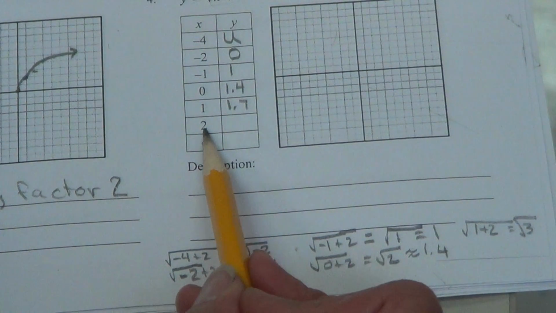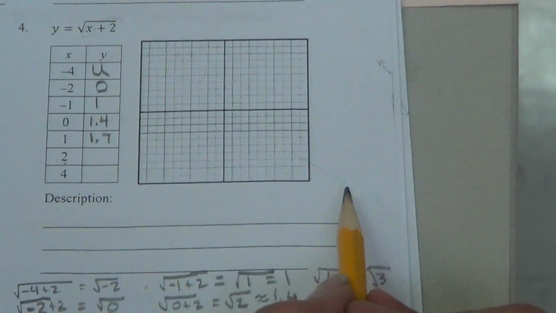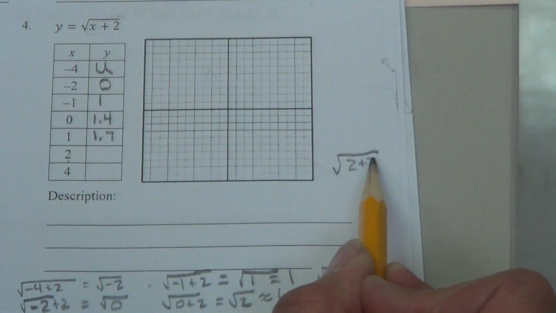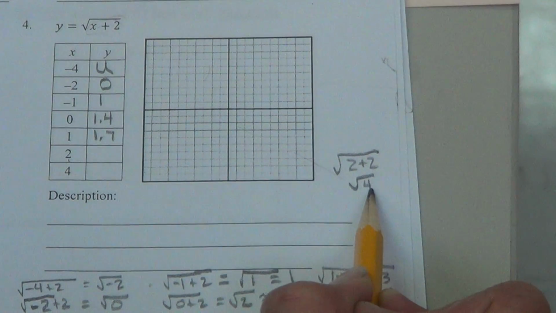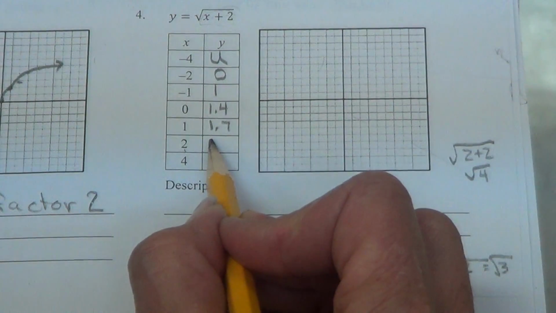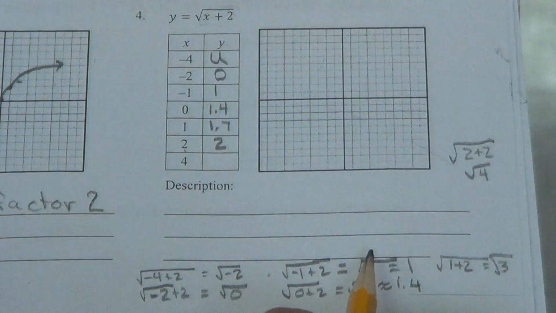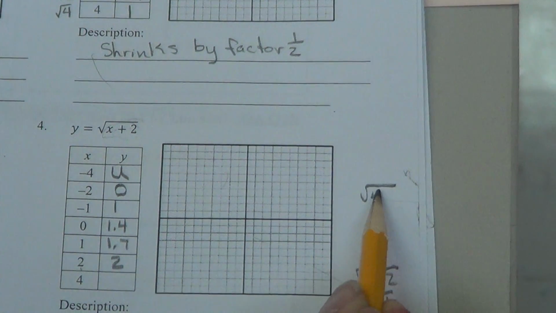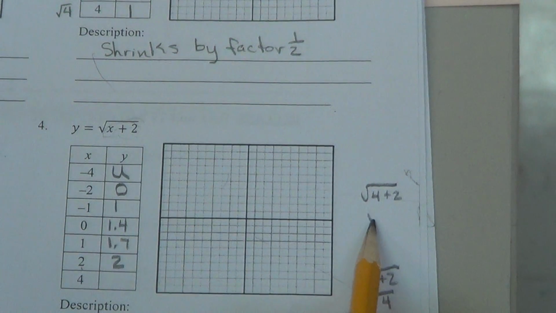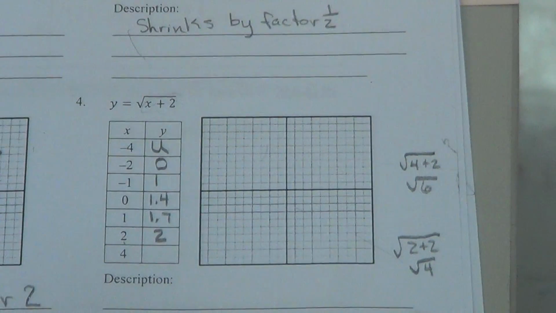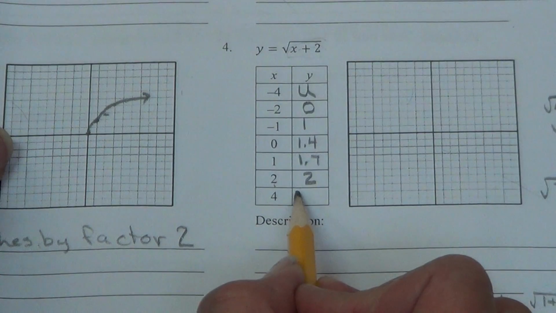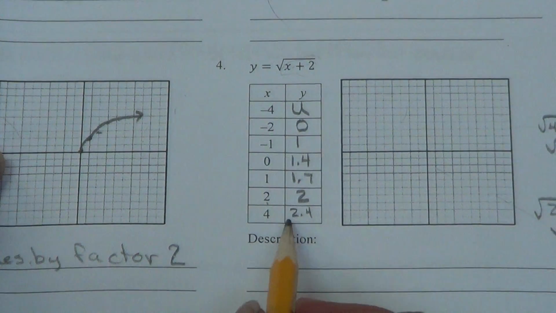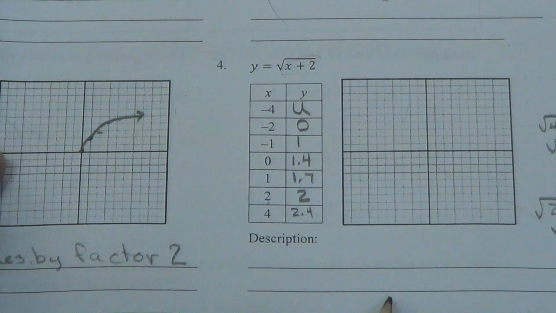Okay, 2 plus 2, we'll do it over here, square root. 2 plus 2, that would be square root of 4. Square root of 4 is 2. And now square root of 4 plus 2 is square root of 6. Square root of 6, I would think is around 2.3 or 2.4. Okay, plug it into a calculator if you want to be a little bit closer.